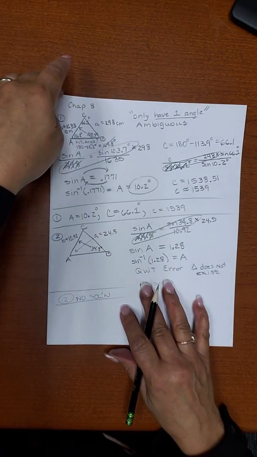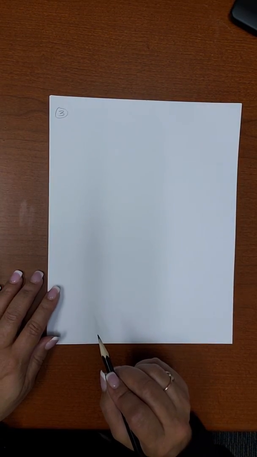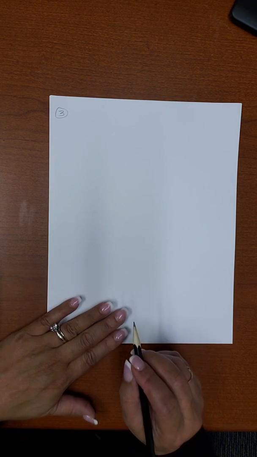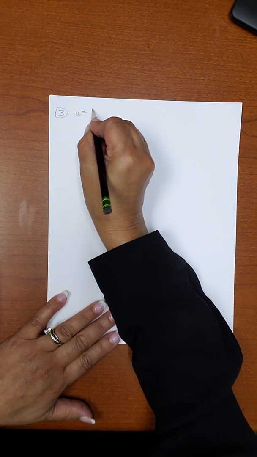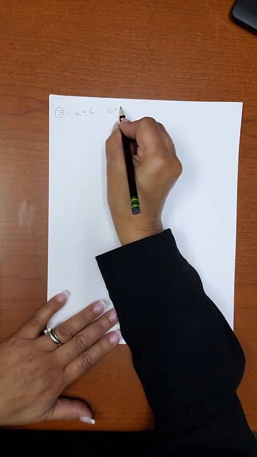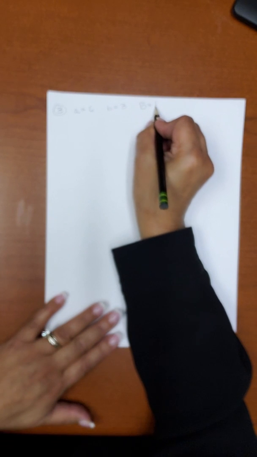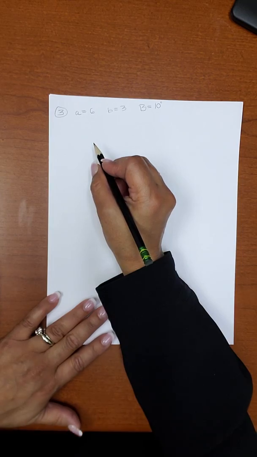Okay, number 3. Okay, for number 3, we have sides A, B, and they gave us an angle called beta. I'm just going to let the beta be angle B. I think it'll be easier for you to follow. I think in the next problem we're going to be forced to use the alpha, beta, and gamma.